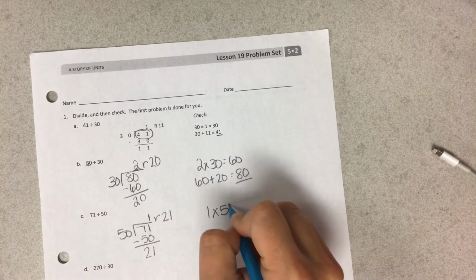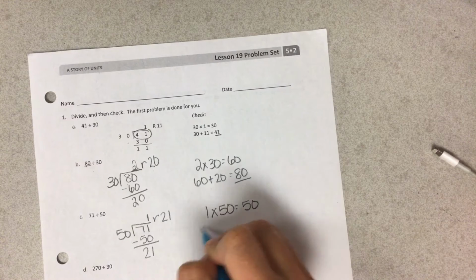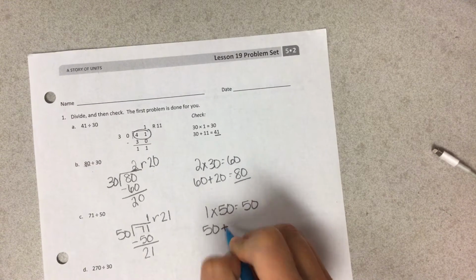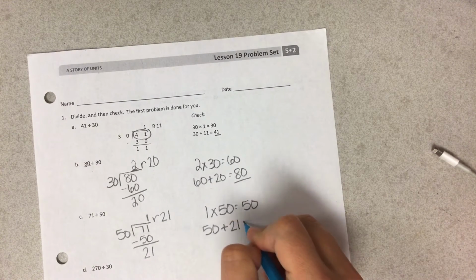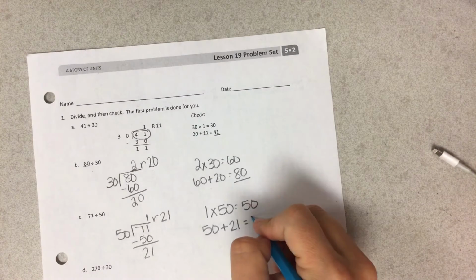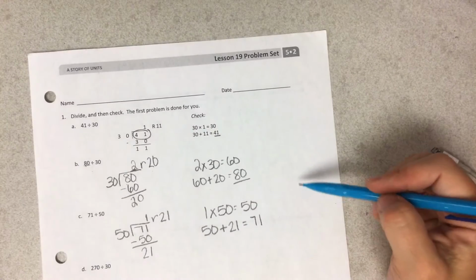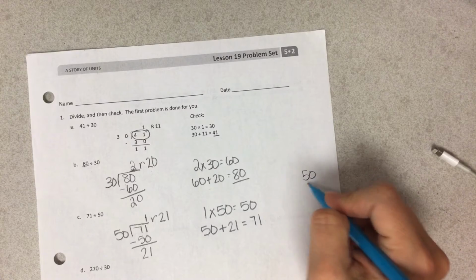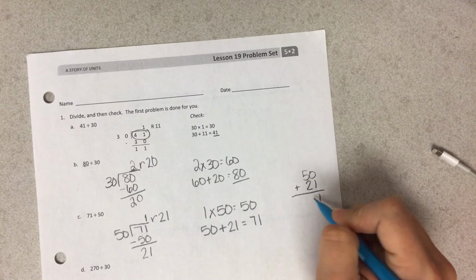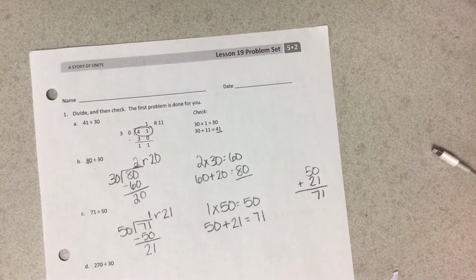1 times 50 equals 50. Then I take this answer and add it to my remainder, which is 21. 50 plus 21 is 71. If this is something that you need to write going vertically to be able to solve it, you can. If it's something you can do in your head, you can just do it in your head.